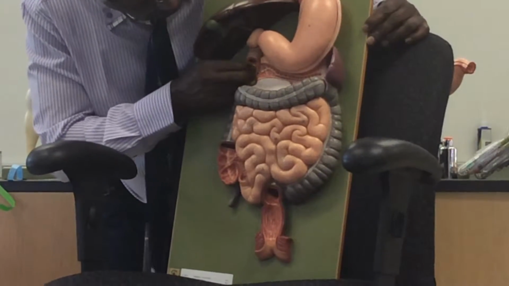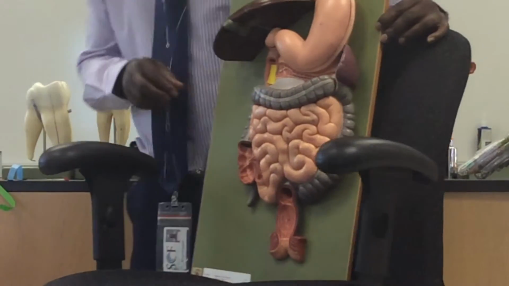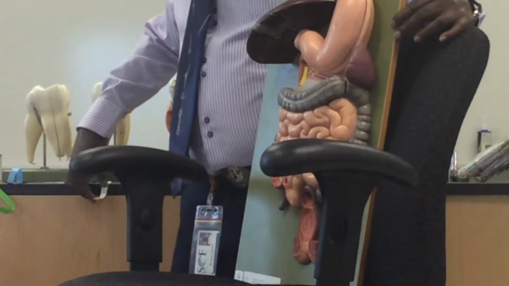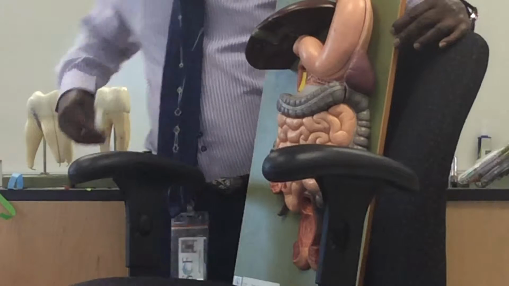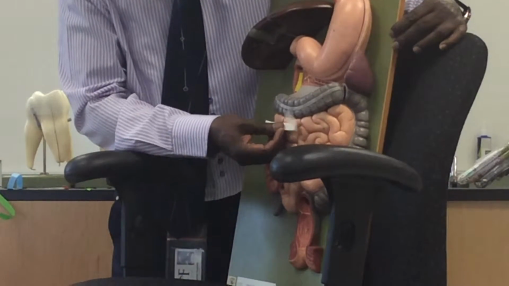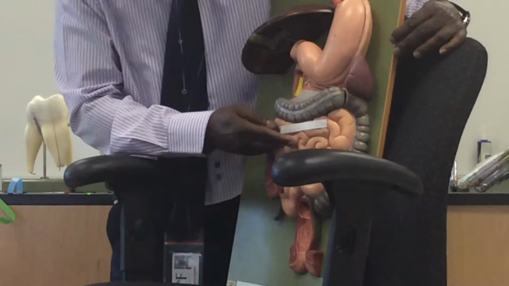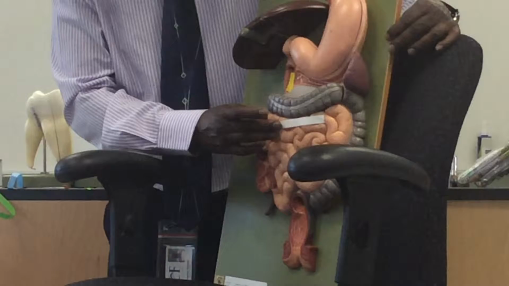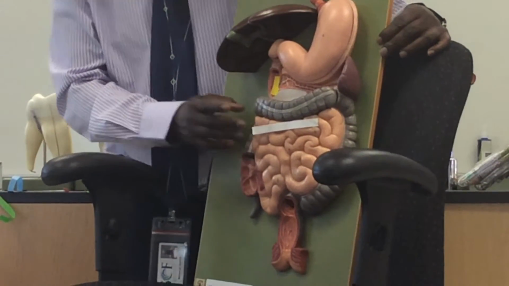Now, the second part of the small intestine is called the jejunum, and that is going to be labeled right here, at the very beginning of the small intestine under the large intestine. This area is where the jejunum will be labeled.